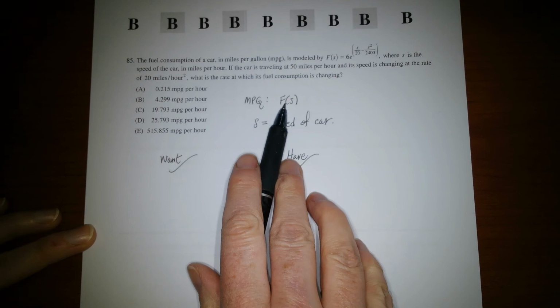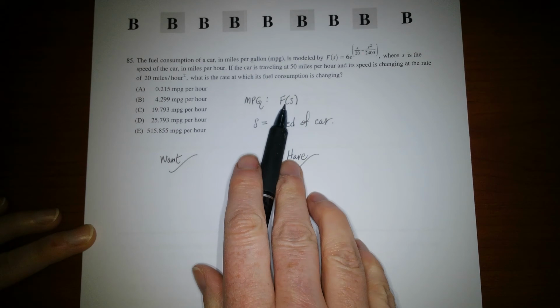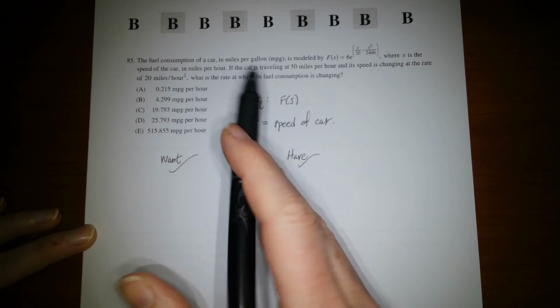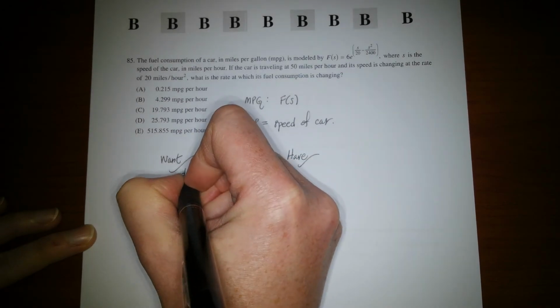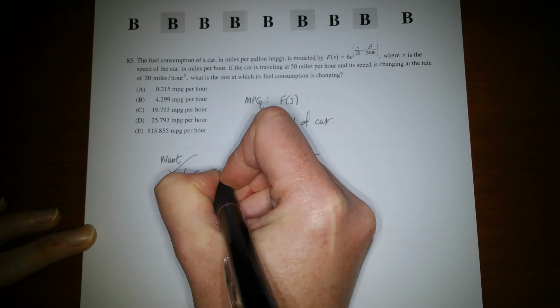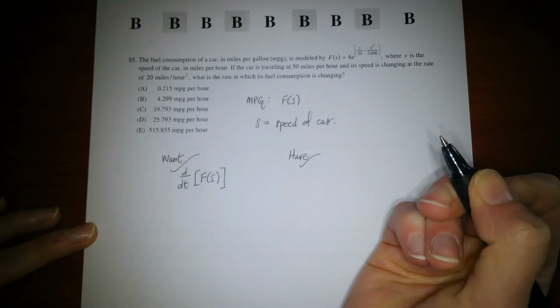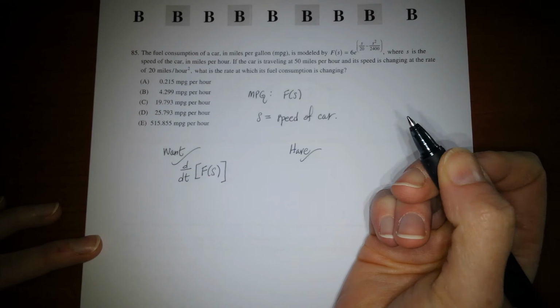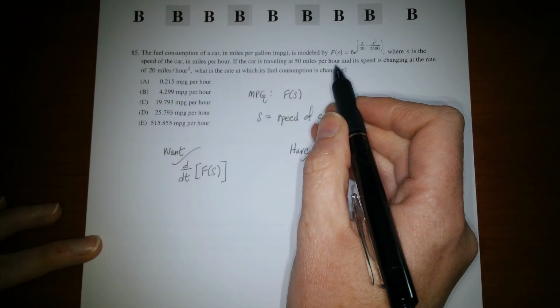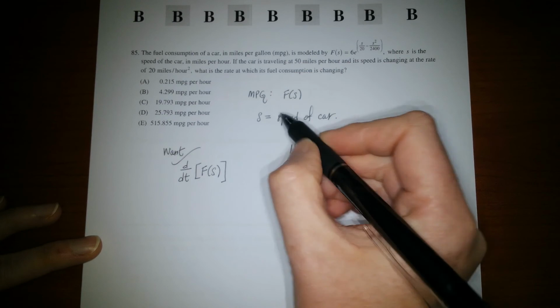Well, this is the fuel consumption right here. So if they want the rate at which it's changing, that would just be d/dt of this. So we want d/dt of this right here. And then what is it we have to work with? They said the car is traveling at 50 miles per hour. So that would mean S is 50.